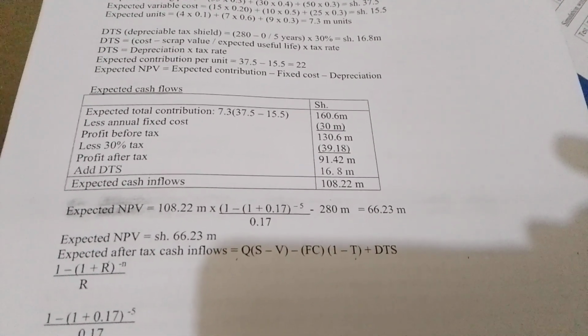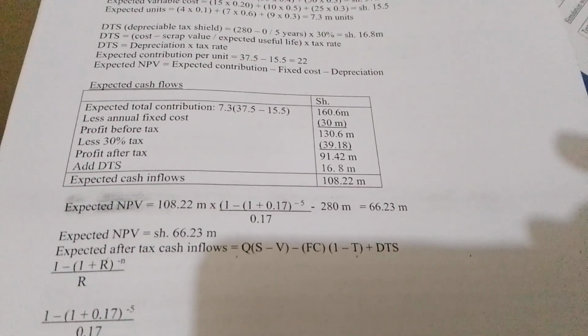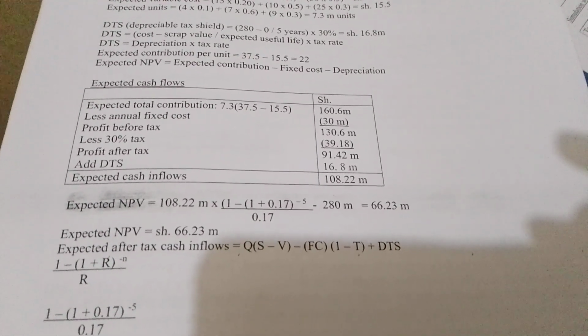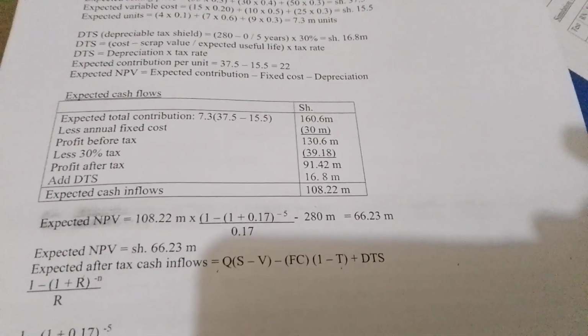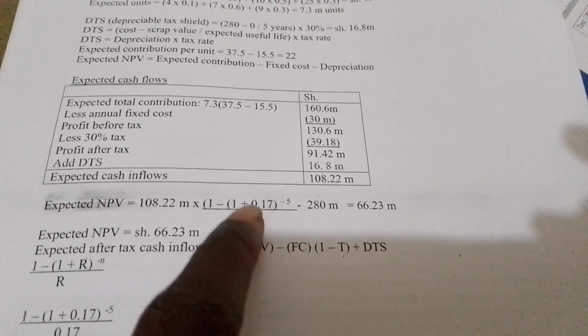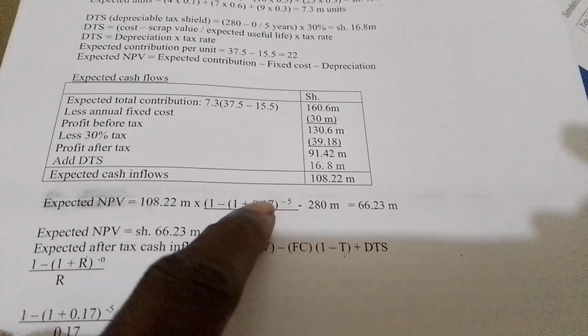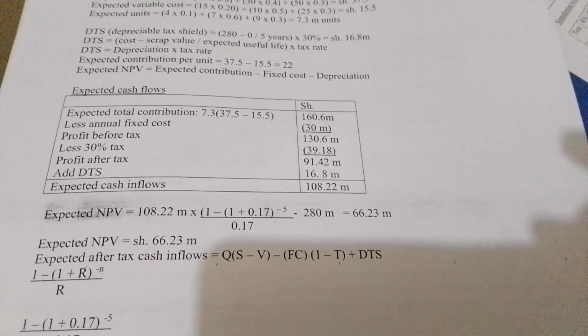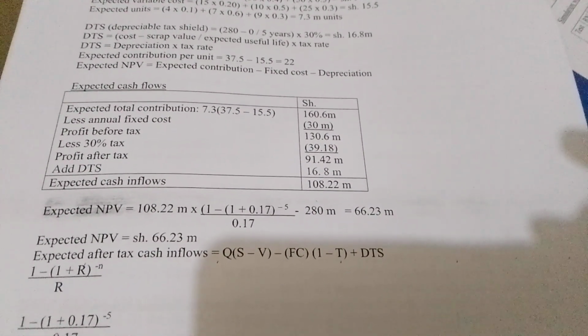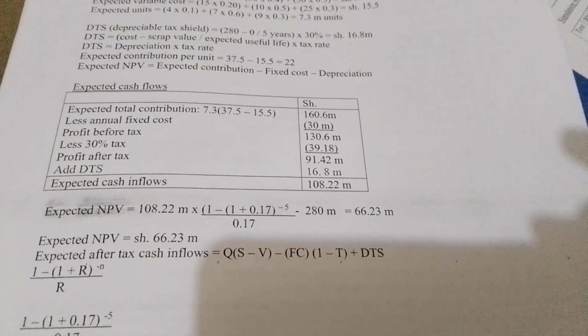This project will generate 108.22 each year for the next 5 years. So we use the concept of annuity. This is a formula; if you are able to use your table, you can just pick your table. You look at 17% and 5.